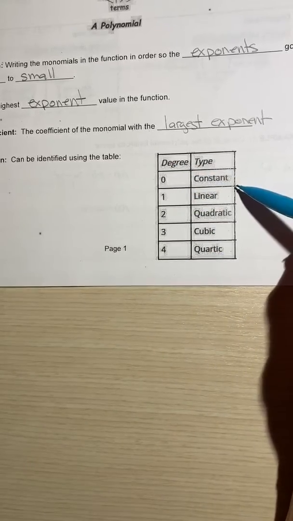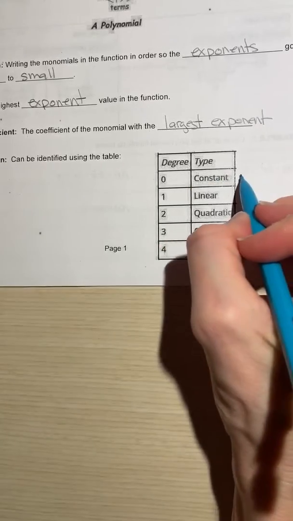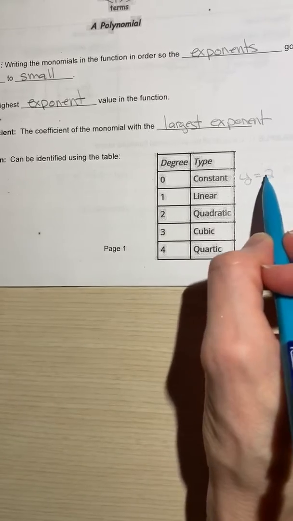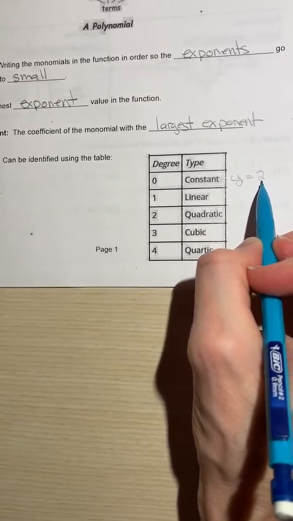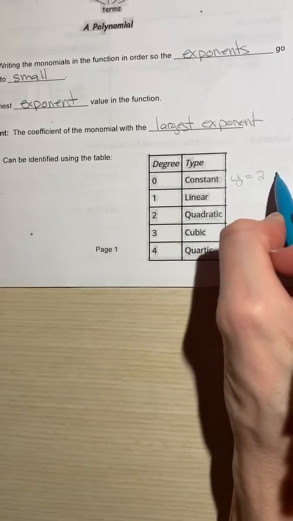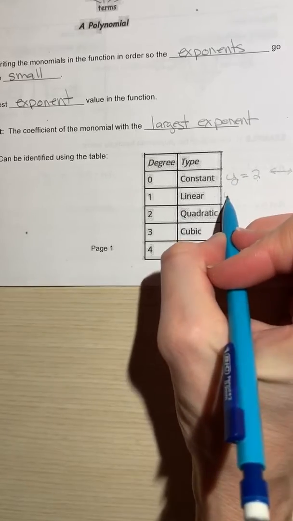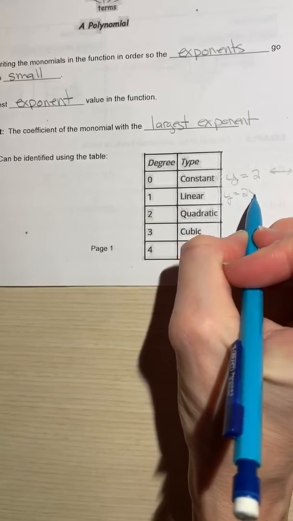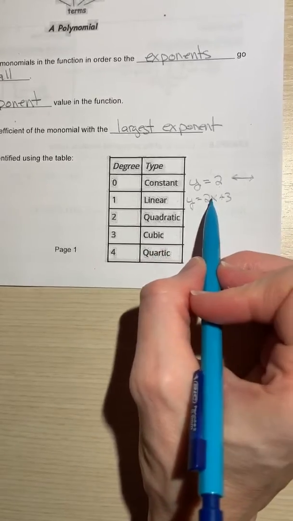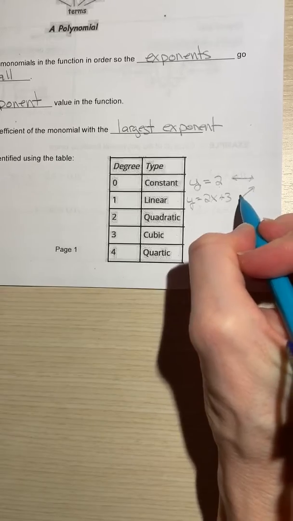I think it's also helpful to think about what the function would look like. So a constant would be something like y equals 2. 2 is constant, right? It's a number. It never changes. So that's why we call this a constant. If you graphed this, it would be a horizontal line. Linear, you did this a ton in Algebra 1, something like this. This is an example. You have an x to the first power. So linear, right? It's a line.